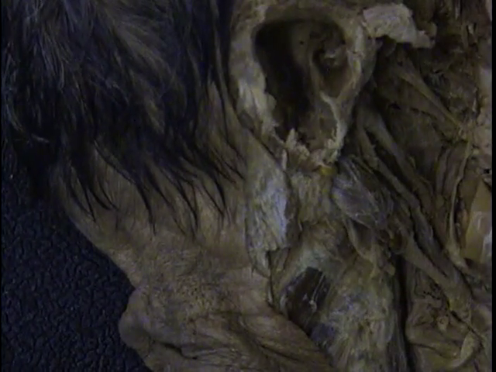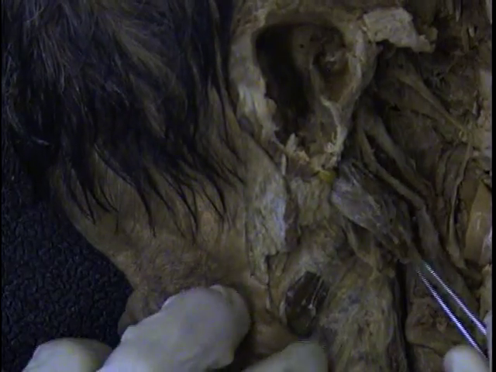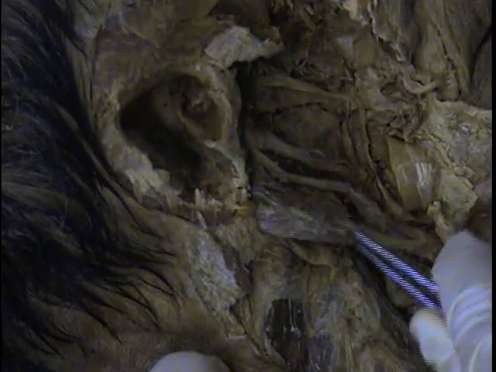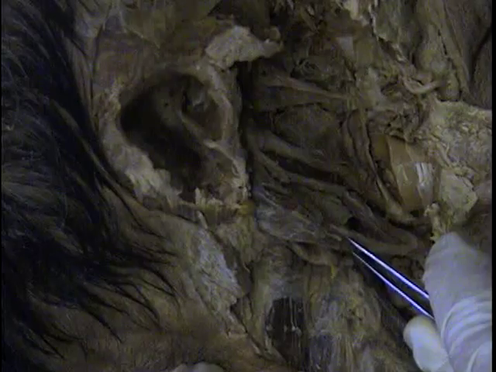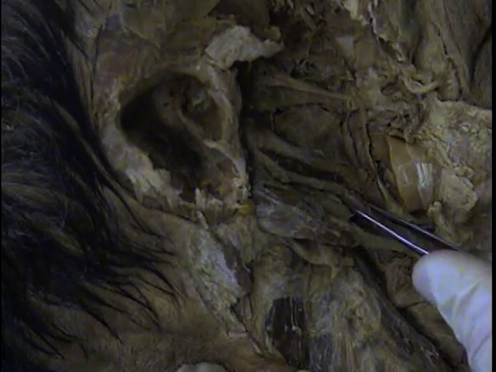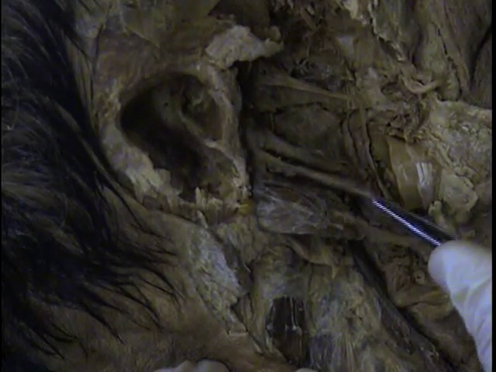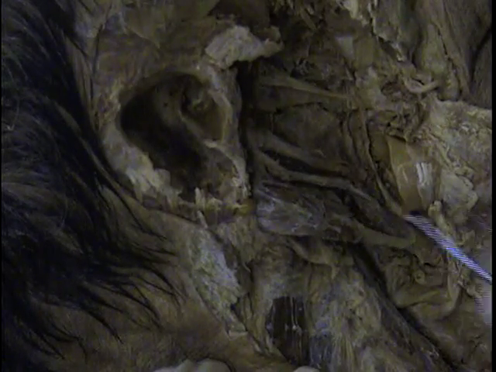Then, the posterior belly of digastric, innervated by cranial nerve number 7, facial, and also the stylohyoid is innervated by cranial nerve number 7, facial nerve.